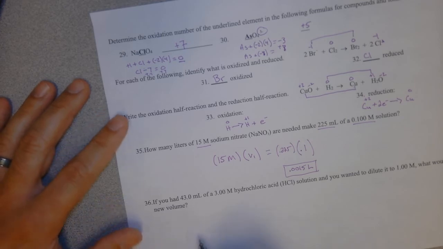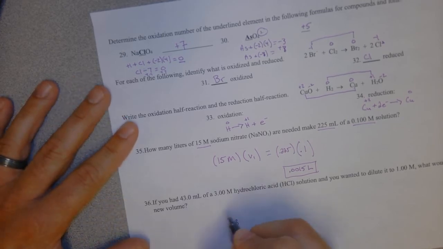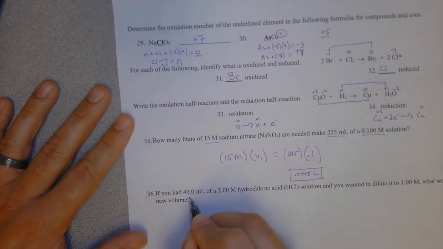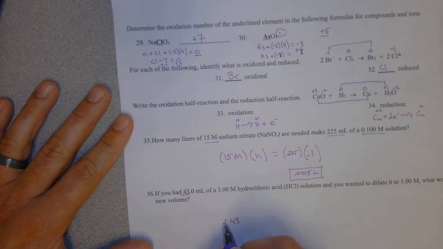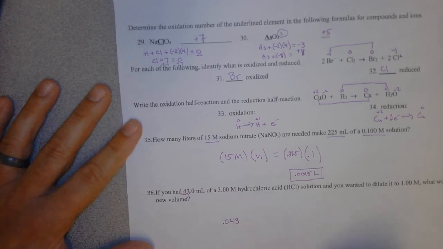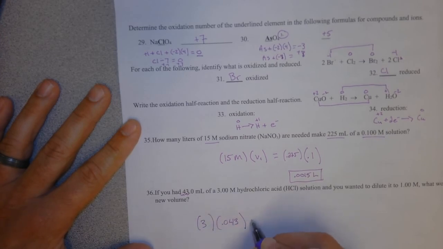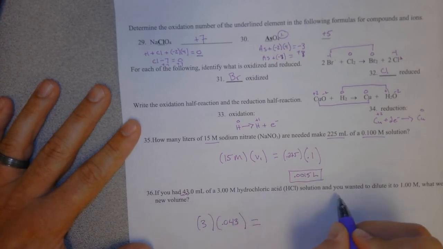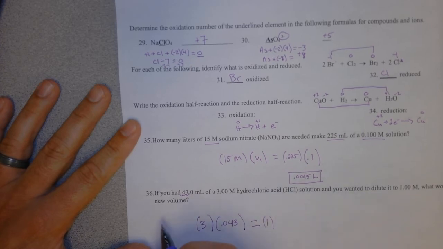Okay, 36. If you have 43 milliliters, that's not good. I need liters. So it should be 0.043 liters of a 3 molar solution, and you want to dilute it to a 1 molar solution.